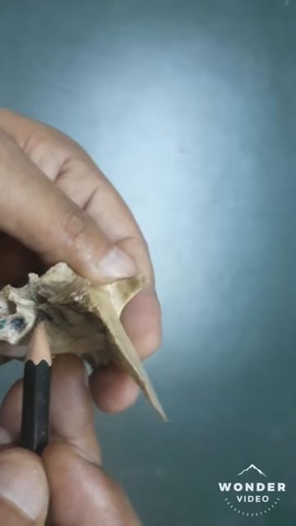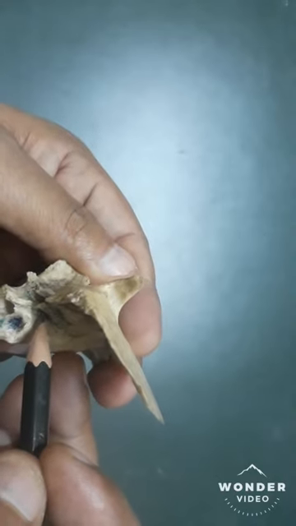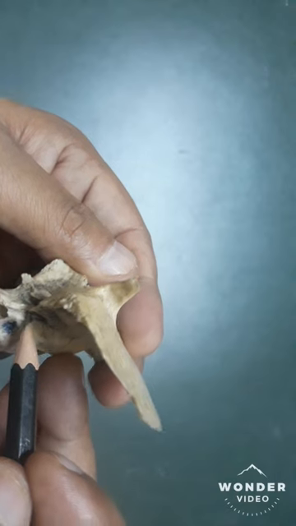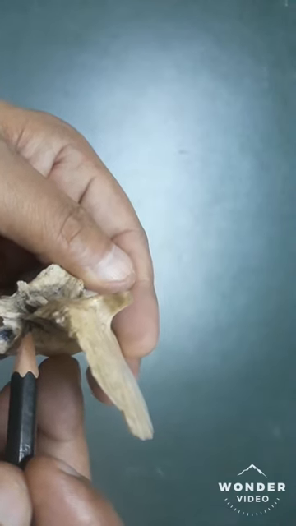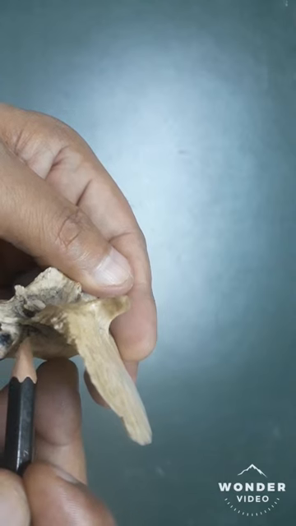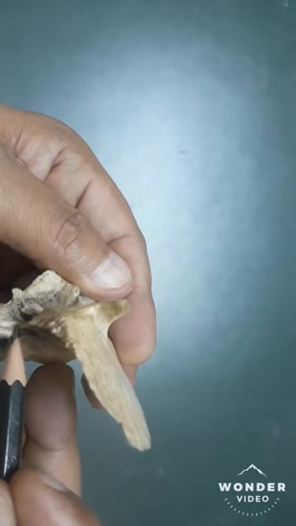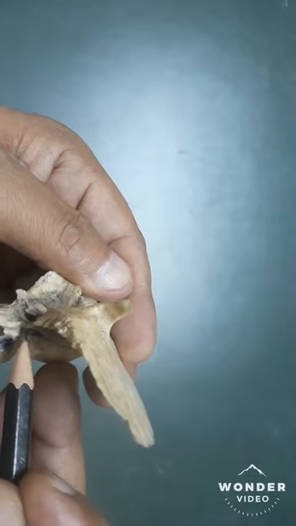The petrotympanic fissure is an important thing. Through it pass the chorda tympani branch of the facial nerve, the anterior ligament of the malleus and the tympanic artery, and it leads into the middle ear.